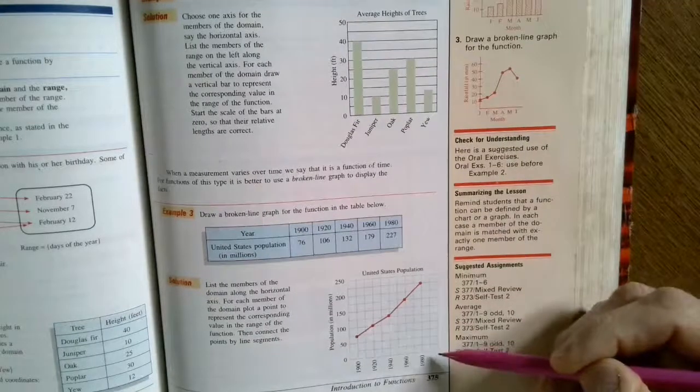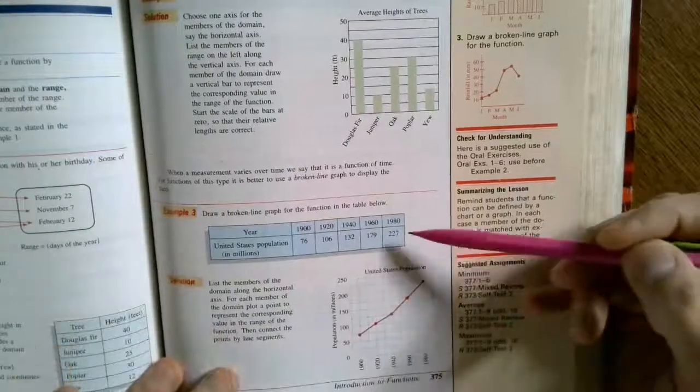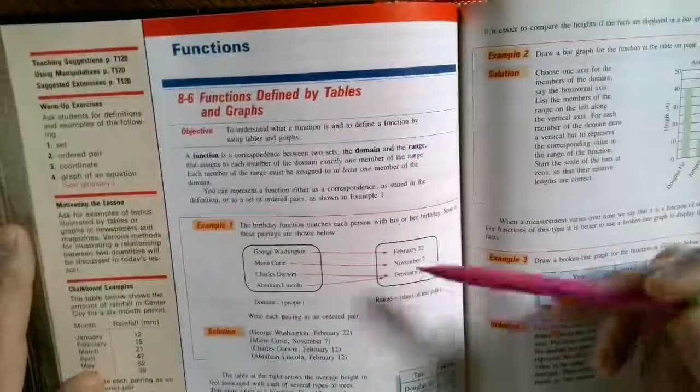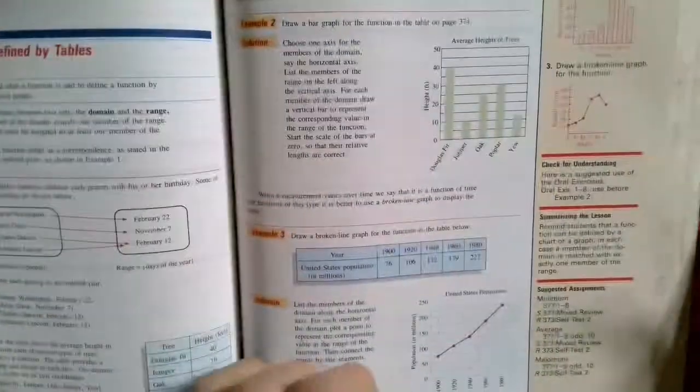You can show it with a line graph. You can show it in a chart. You can show it in a bar graph. You can show it with bubbles and arrows. You can show a function several different ways.